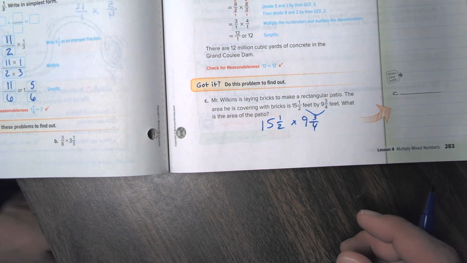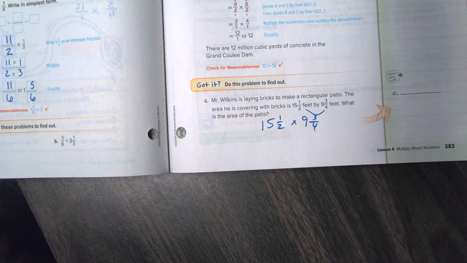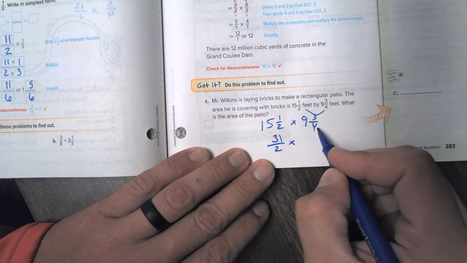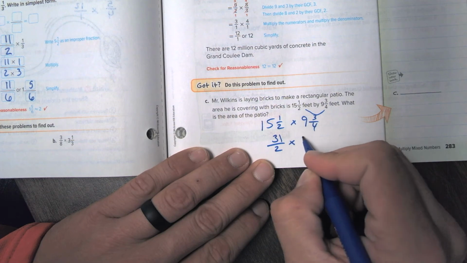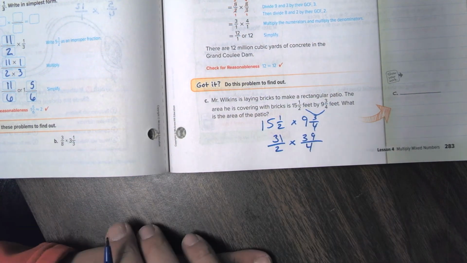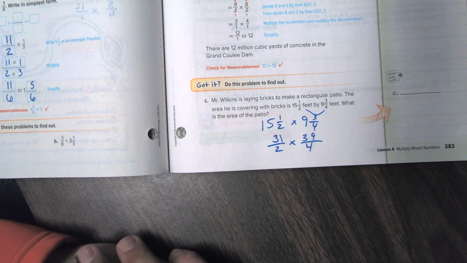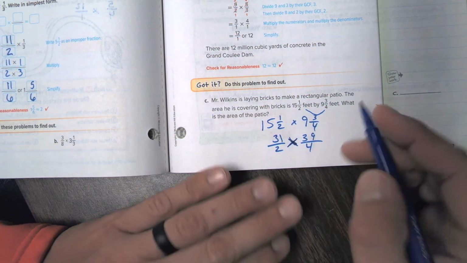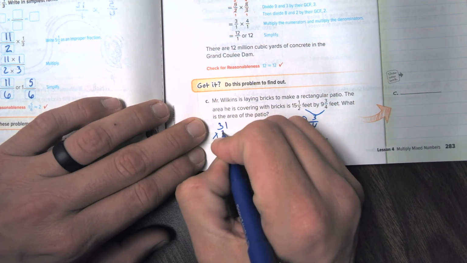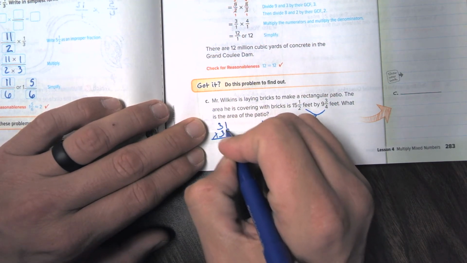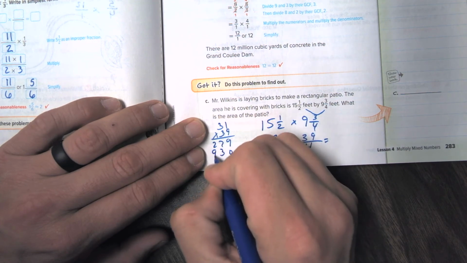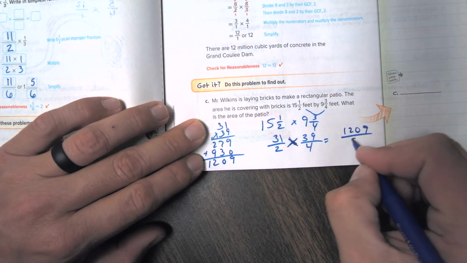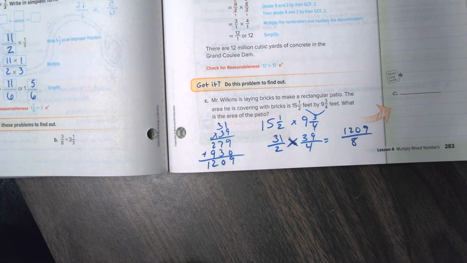So, like I've been saying this entire time, the first step here is to change these into improper fractions. So 15 times 2 is 30, plus 1 is 31 over 2. And then 9 times 4 is 36, plus 3 is 39 over 4. So I look to see if I can simplify these. Unfortunately, 4 and 31 don't work together. 39 and 2 don't work together. So I'm going to go ahead and multiply these out. So 31 times 39. That'd be 9, 27, 3, 9. So 1,209 over 8. Okay, so now we're going to have to divide this out.